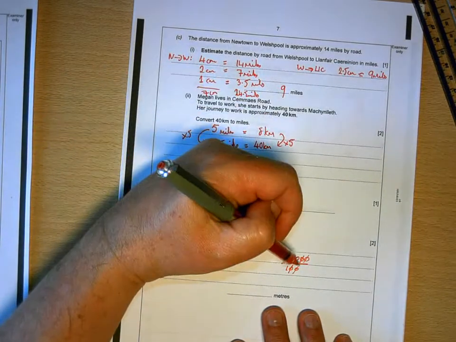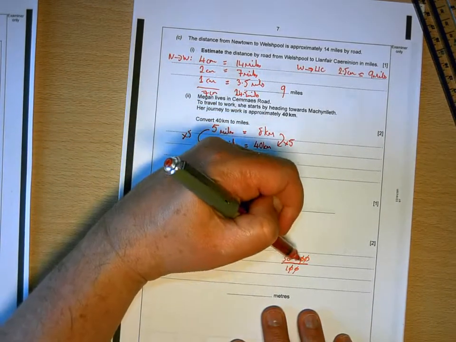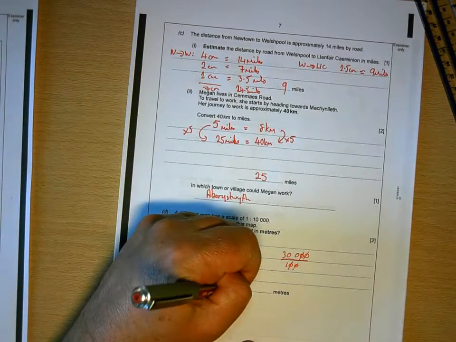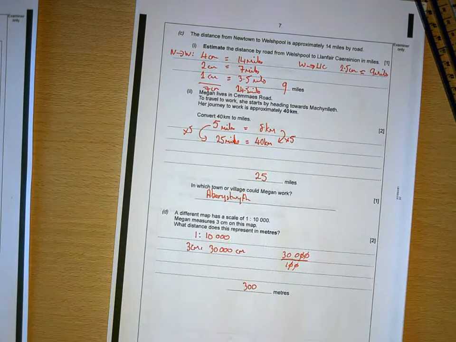What you're doing is dividing by 10, divide by 10, divide by 10, divide by 10, leaving us 300 meters. So there's 2 marks if you get 300 meters. There's 1 mark if the examiner sees 30,000 written anywhere.